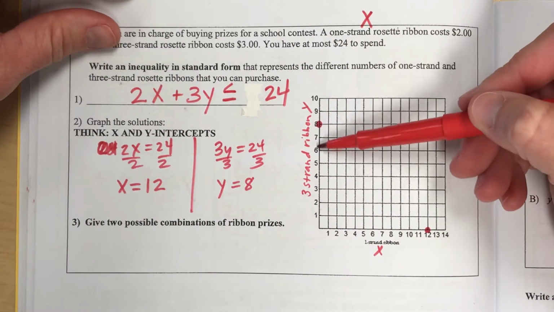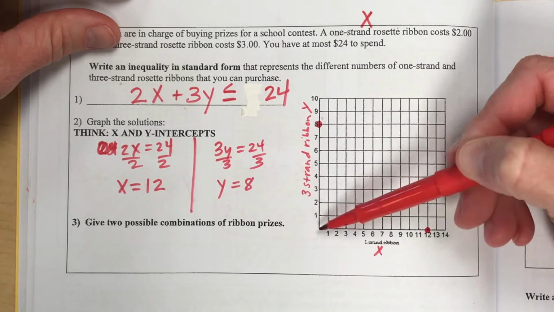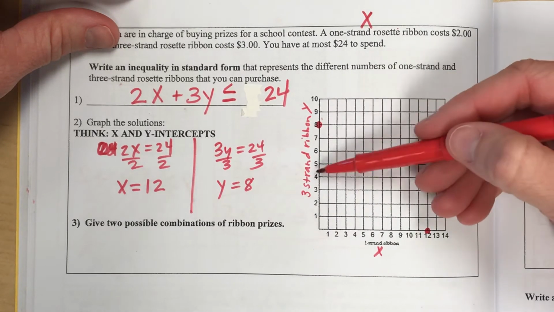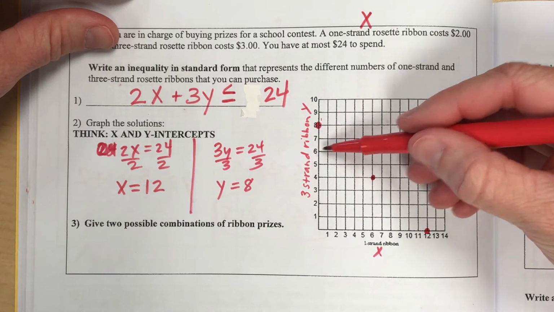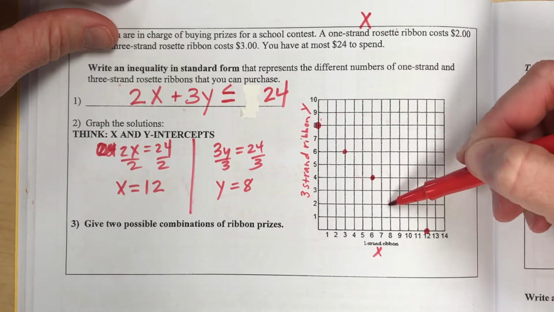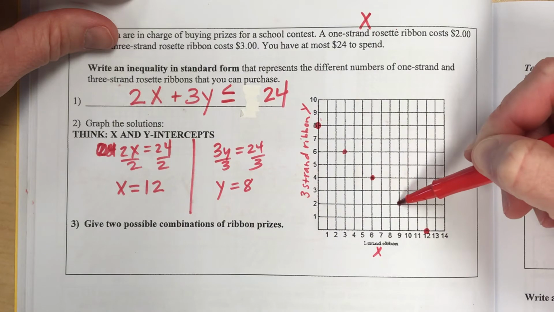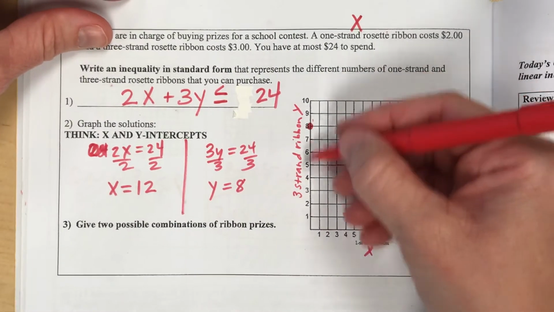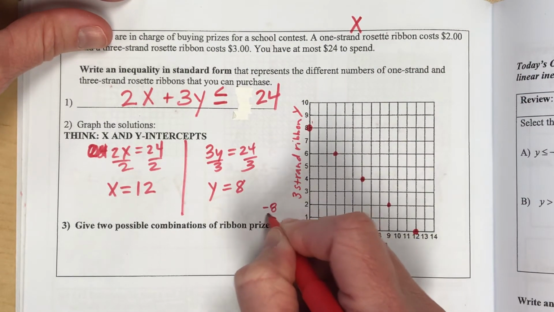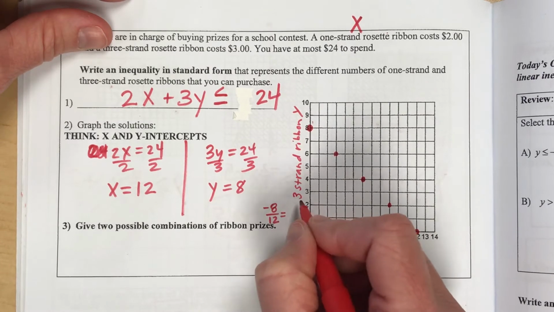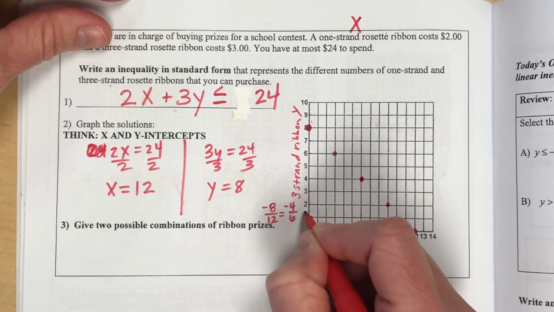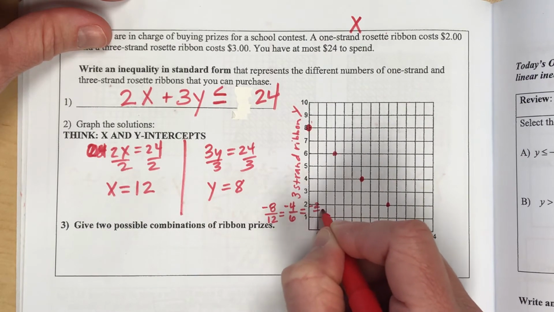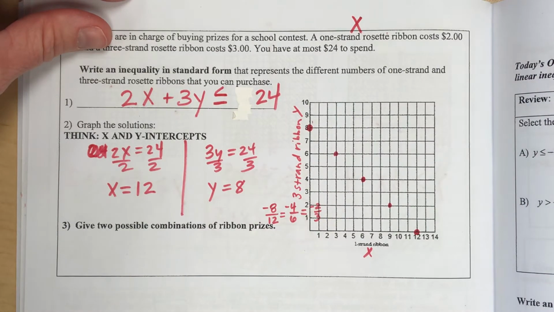Or if here I'm thinking about my slope, down 8 over 12, or down 4 over 6, or down 2 over 3. I'm trying to think about that fraction reduced. So from 8 to 12, you go down 8 over 12, or reduce by 2, down 4 over 6, reduce by 2 again, down 2 over 3. So that's how I was reducing that.